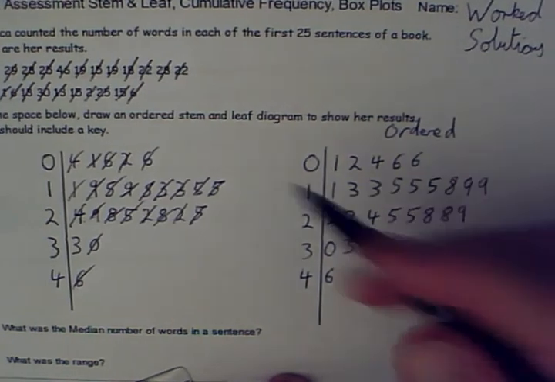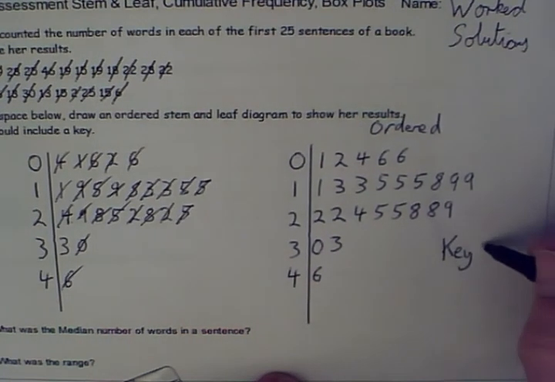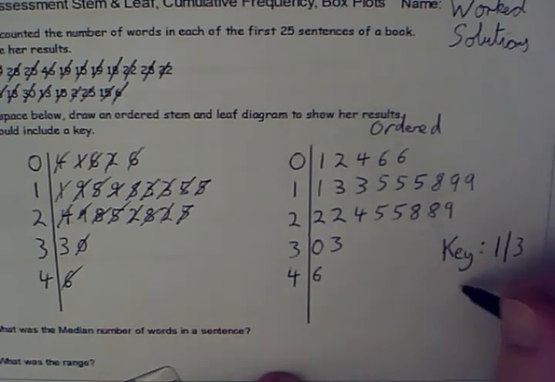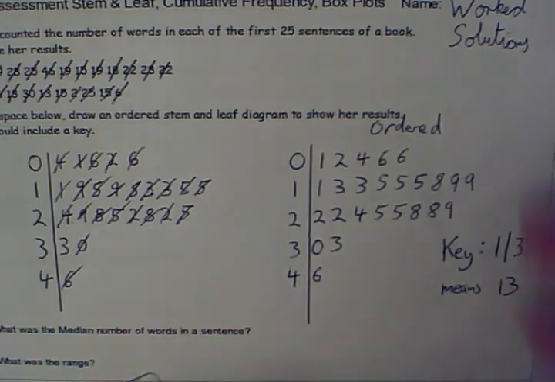I now just need to make sure I've got my key in. So I put my key, and I need to show what it means. So my key would be something like 1, and then a line, and then 3 means 13. That's it. Done.